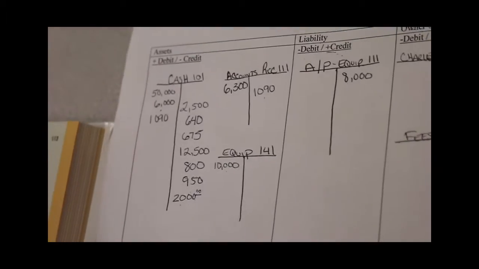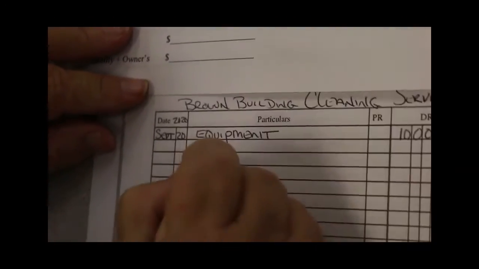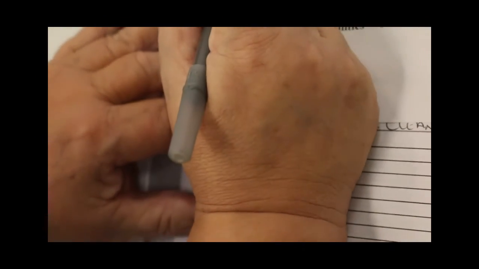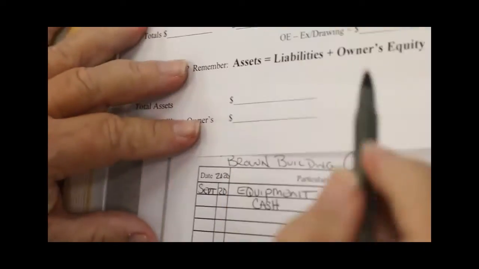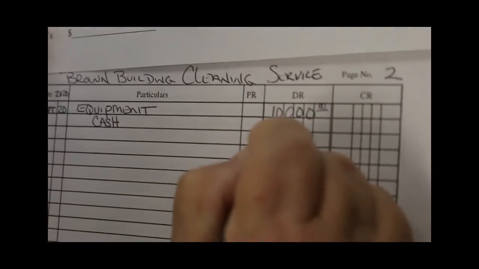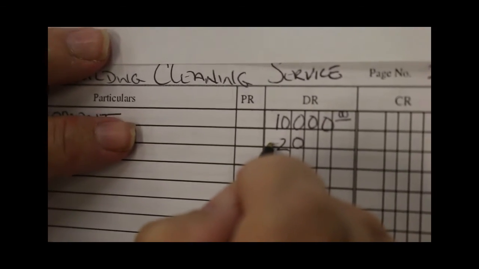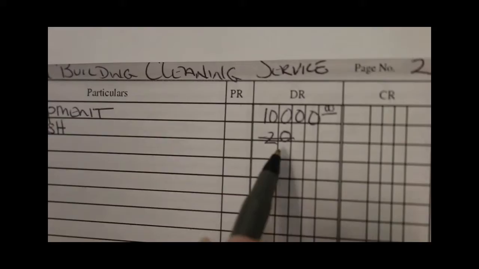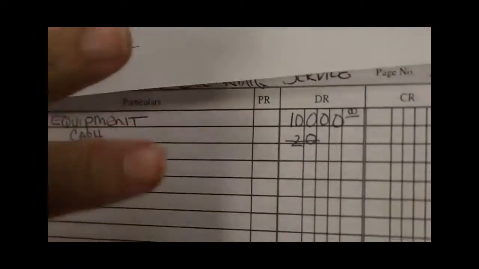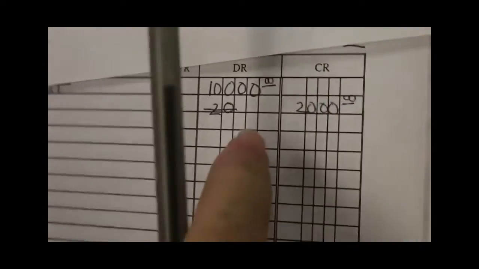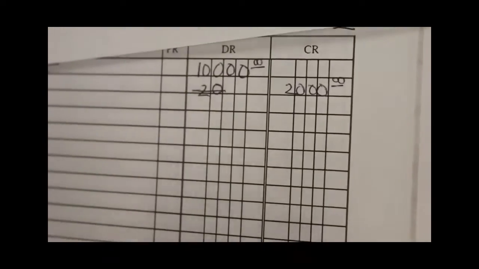So cash, I'm going to indent cash. And then how much did we pay in cash? We paid $2,000. Whoops, what did I do wrong? I put it under debit. Bad. Okay, 2,000 right here. Okay, I did that just to see if you guys were paying attention.